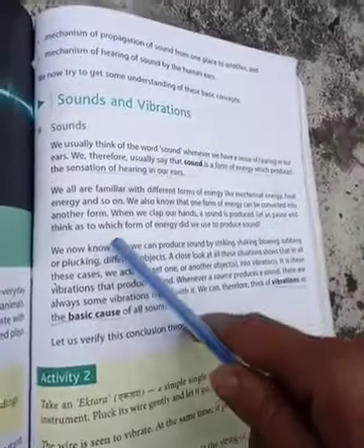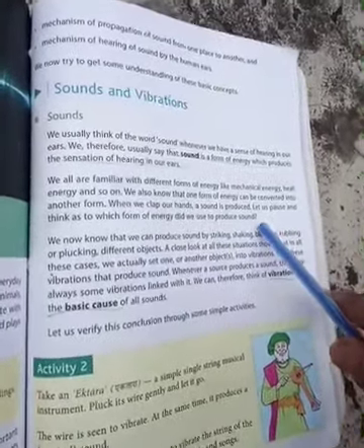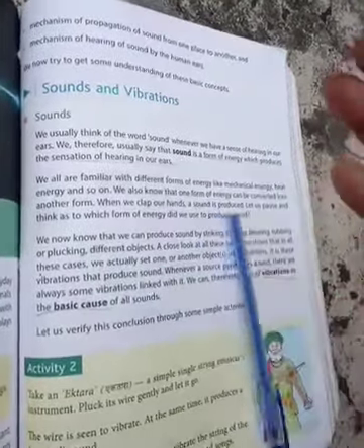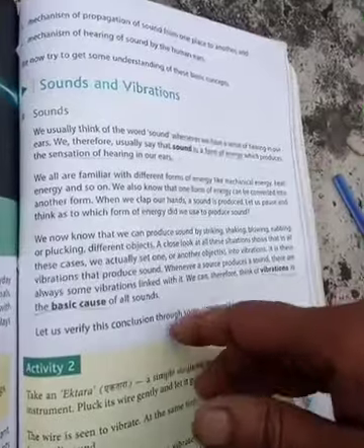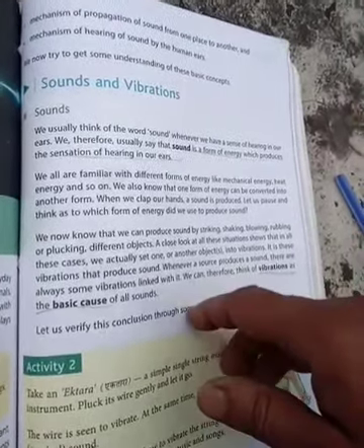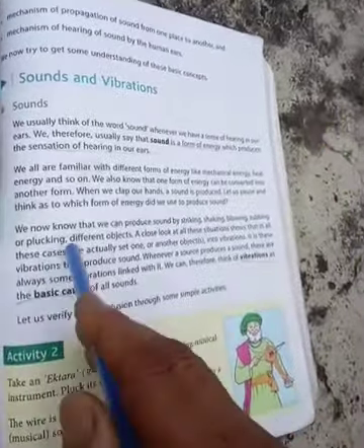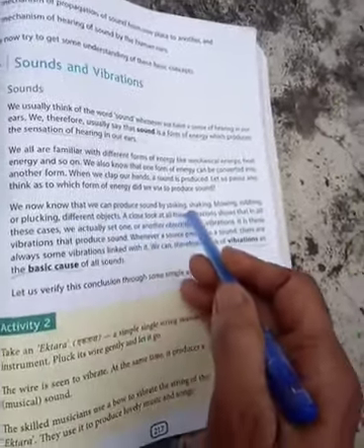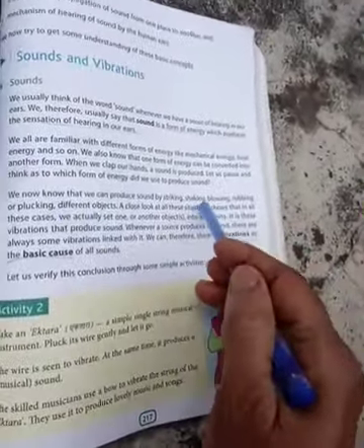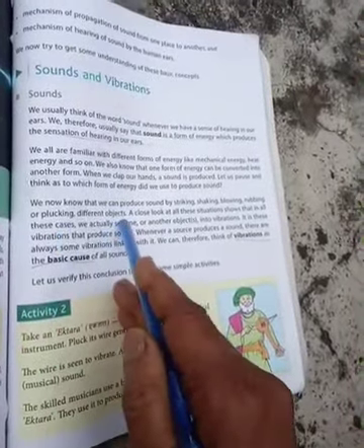Let us pause and think as to which form of energy did we use to produce sound. तो अगर clapping करोगे तो what interconversion is taking place. We clapped our hands, यानी we have used muscular energy of our body, and that muscular energy has changed into sound energy. Okay. We now know that we can produce sound by striking. Similarly, जैसे clapping, तो striking करो, shaking करो, हिलाओ, blowing, rubbing, and plucking different objects, sound will be produced.